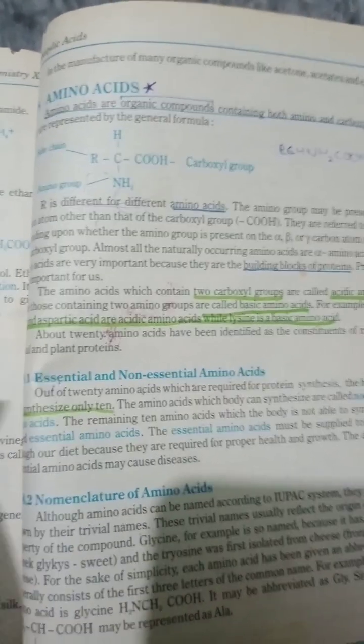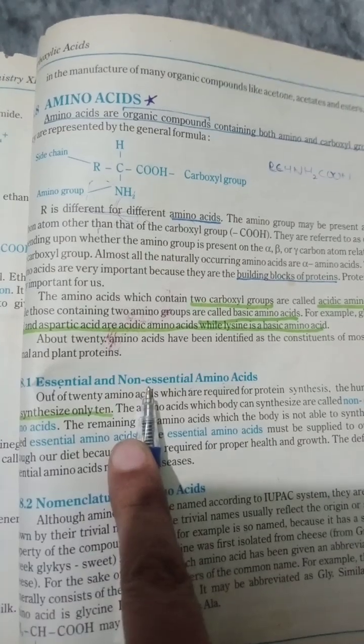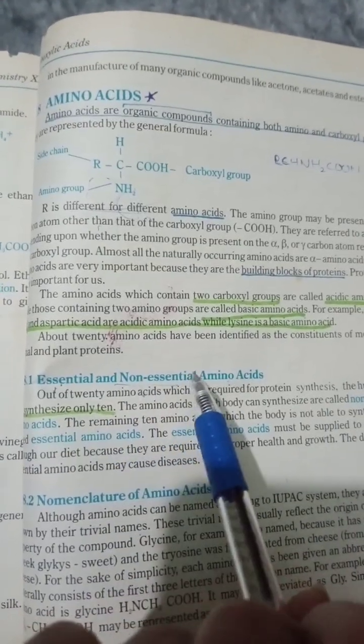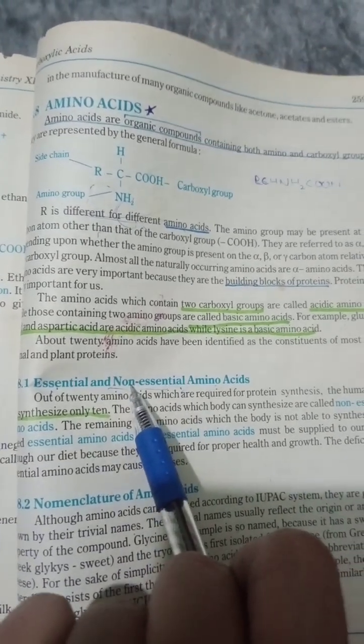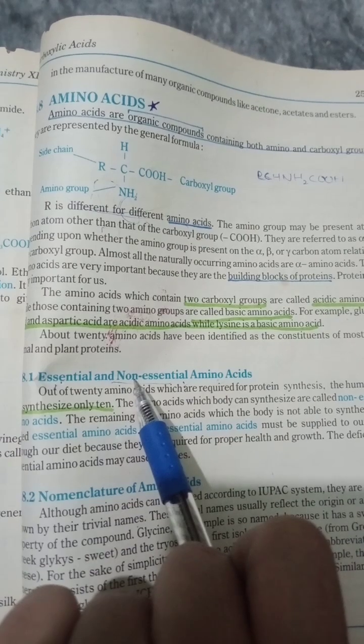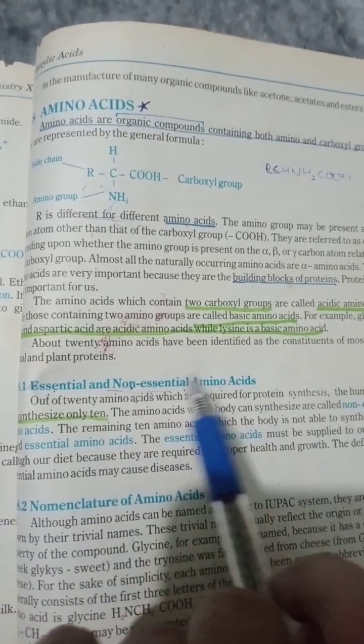And another type is the non-essential. These are the amino acids that can be generated or produced by our body. If we do not take these amino acids along with our diet, it doesn't matter, our body can generate them.